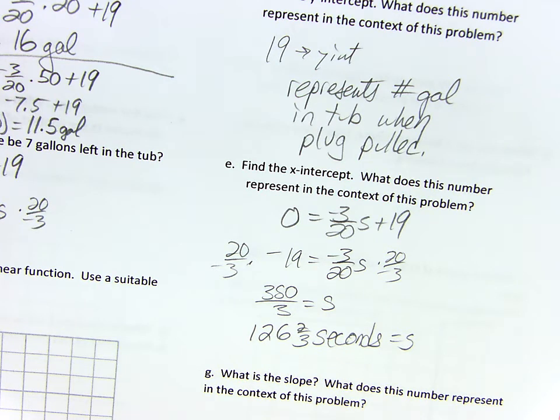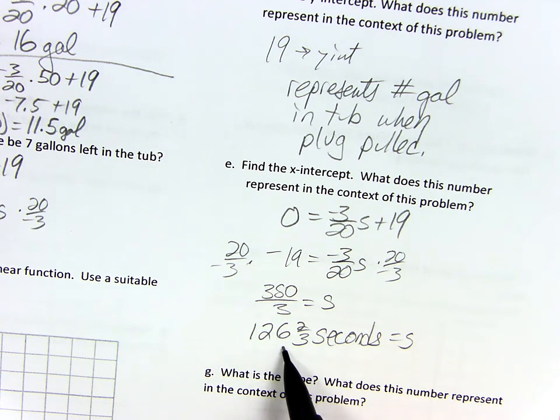I get 126 2/3 seconds. And what does that mean? What is this representing in this problem? Exactly. That'll be how many seconds until the tub is completely drained.